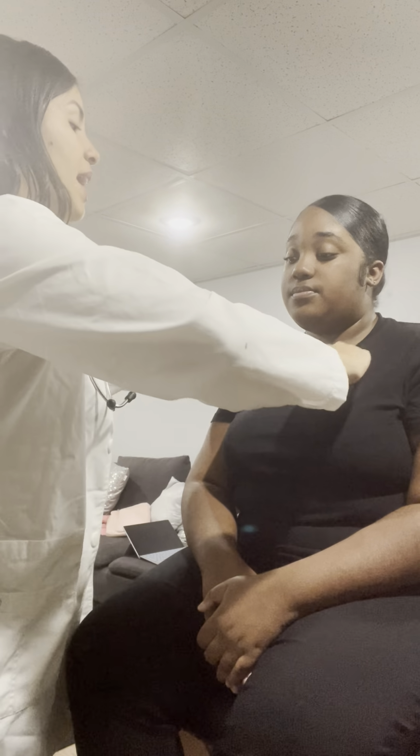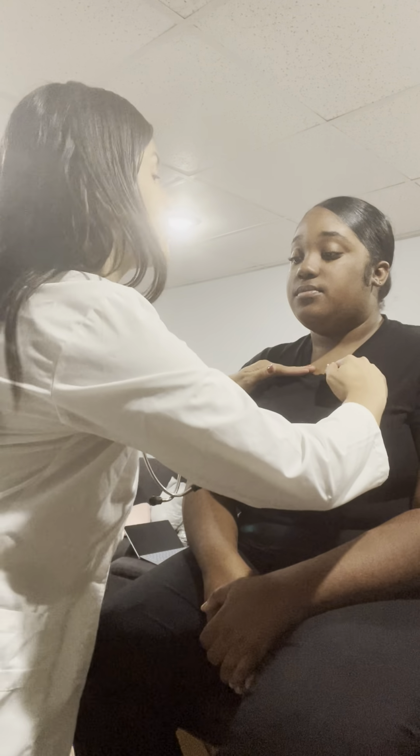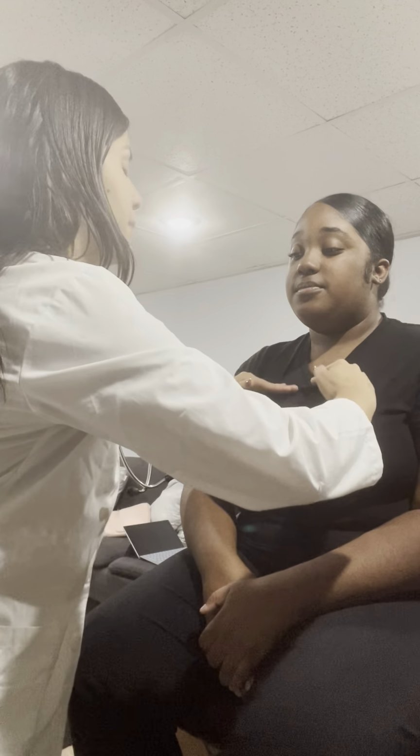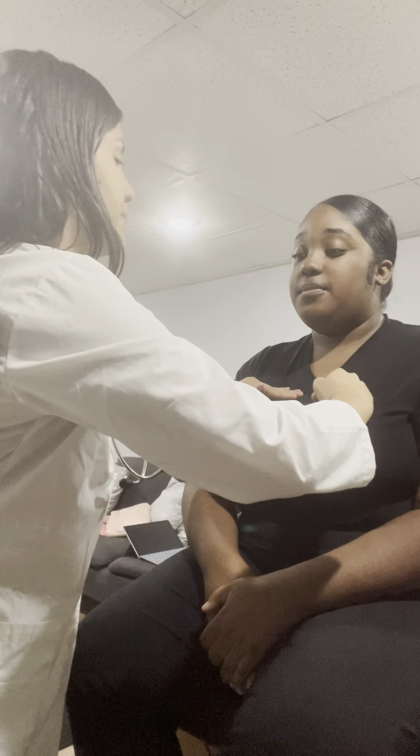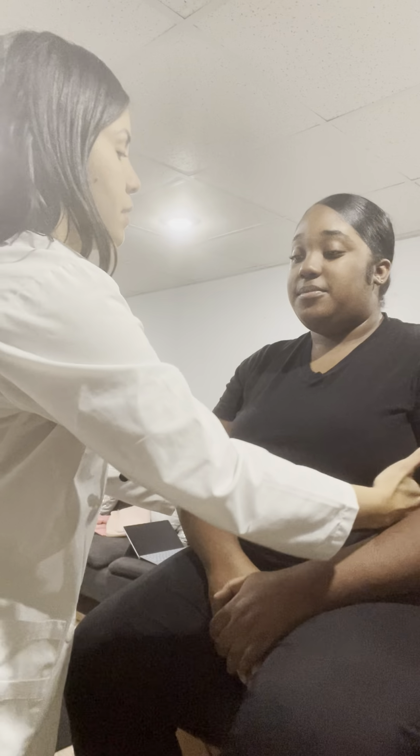From there, we're going to go ahead and check for tactile fremitus. What we're looking for is that vibration. We're going to start right here below her clavicle, and I'm going to ask my patient to say 99. 99. 99. And what we're looking for is that vibration every time she says 99.